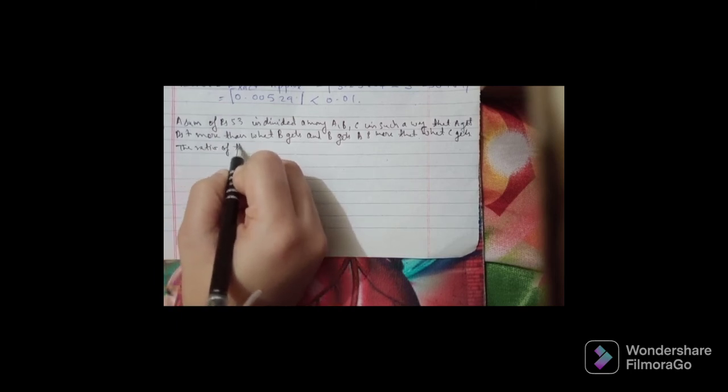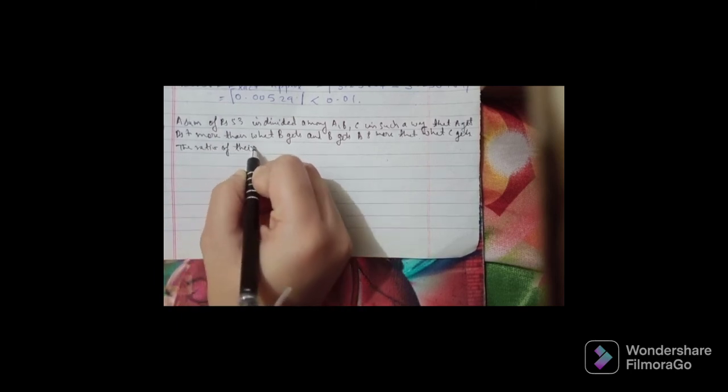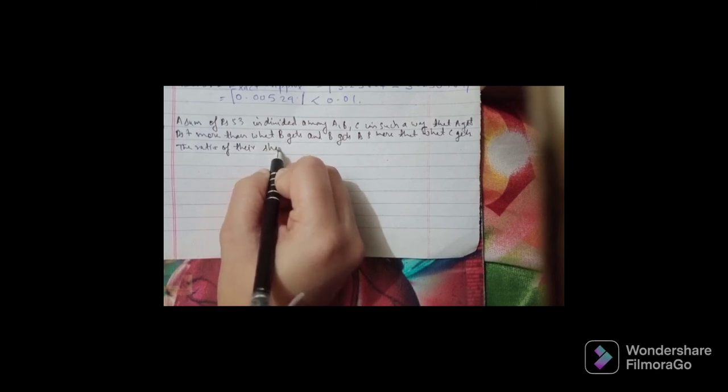The ratio of their shares is: 16:9:18, 25:18:10, 18:25:10, or 15:8:13. So we go for it.